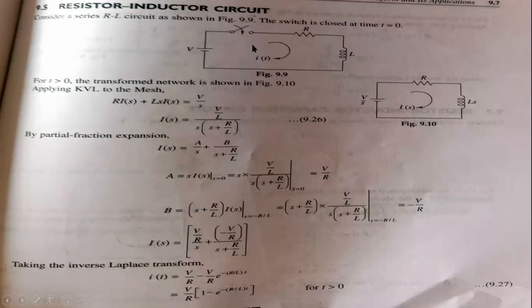We can convert the time domain into the frequency domain. So once the switch is closed, see here the observation. Once the switch is closed, so V, then R and then L, along with the current. The current i of t will become I of s. This V will become V by s. See here the difference, V by s, R as it is, L will become L of s, LS, I of s. Likewise, for t greater than 0, it means time gradually increases after the switch is closed.